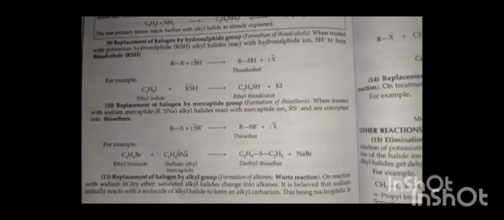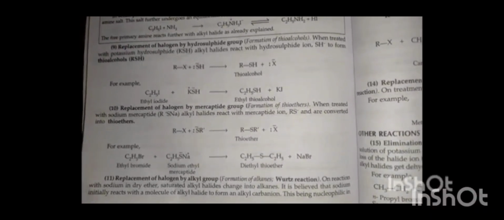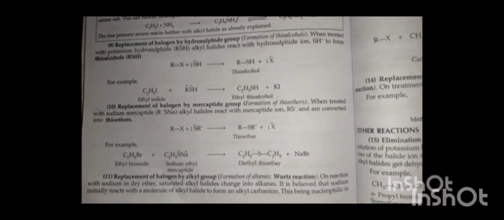Next is replacement of halogen by hydrosulfide group. Formation of thioalcohols when treated with potassium hydrosulfide. Alkyl halides react with hydrosulfide ion to form thioalcohols, RSH. Next is replacement of halogen by mercaptide group. Formation of thioether when treated with sodium mercaptide. Alkyl halides react with mercaptide ion, RS negative, and are converted into thioethers.